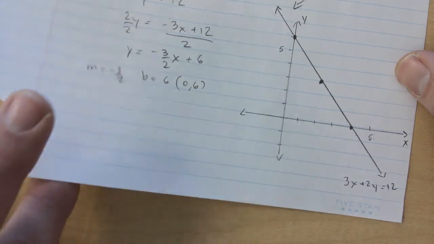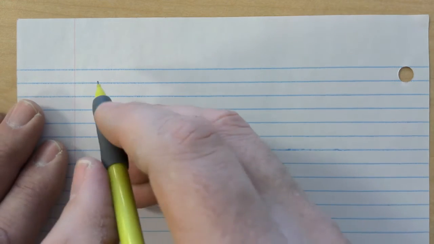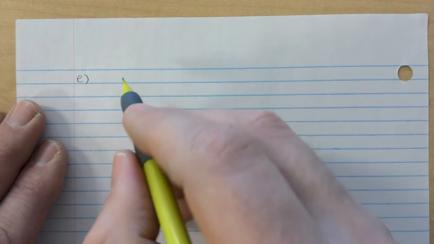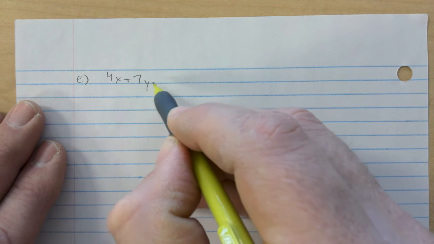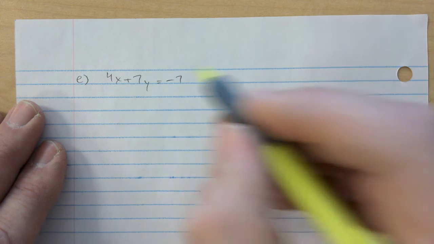Good? I feel like I'm not gonna do all of them. I'm gonna skip E. I'm gonna rewrite E but not graph it. How's that? E is 4x plus 7y is equal to negative 7.